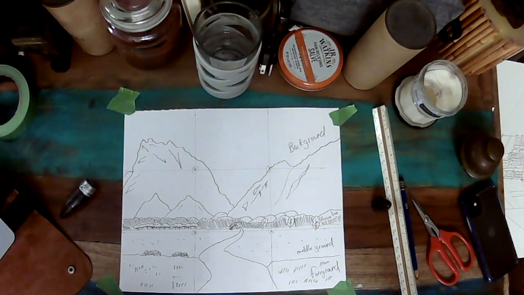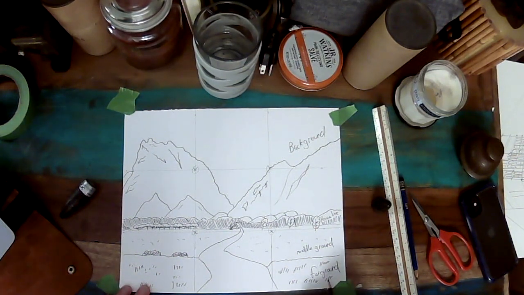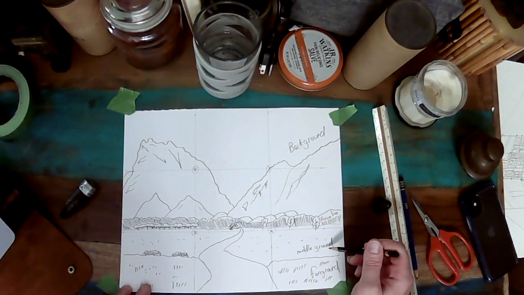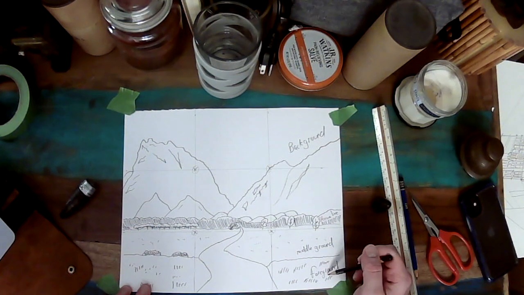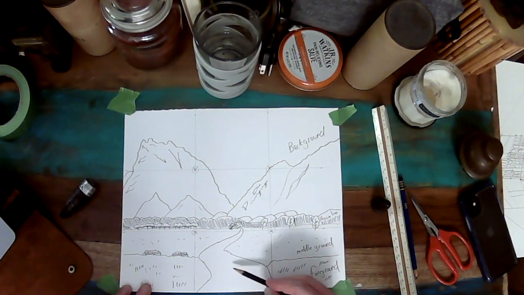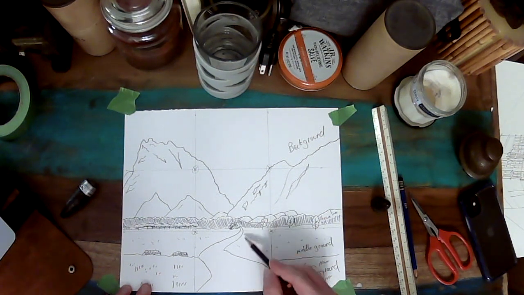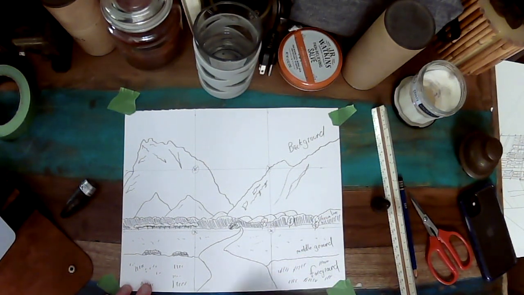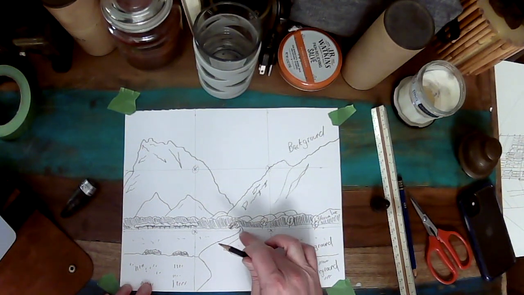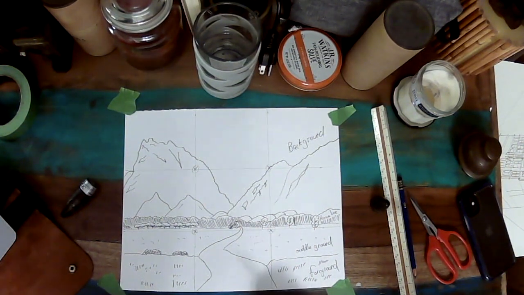Alright, so just to wrap it up, we've got our foreground right here, we've got our middle ground right here, and there's a couple of things going on here. There's the wider road, because the road is wider right here because it's kind of coming at us, and as we go further back, the road gets narrower. So it gives the illusion of space. It's a little thing in art called foreshortening. So we start out wide, and then we go narrower as we go back.